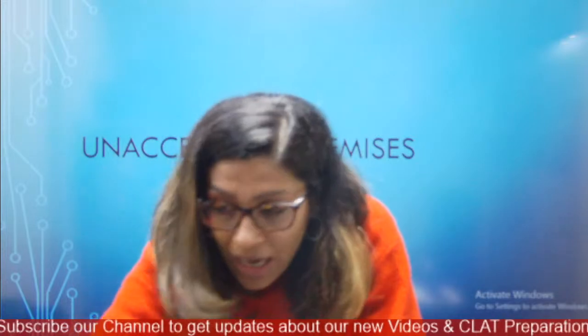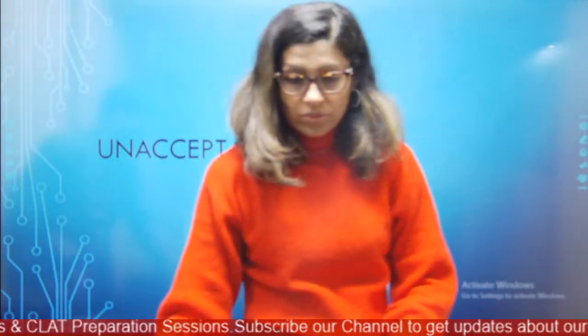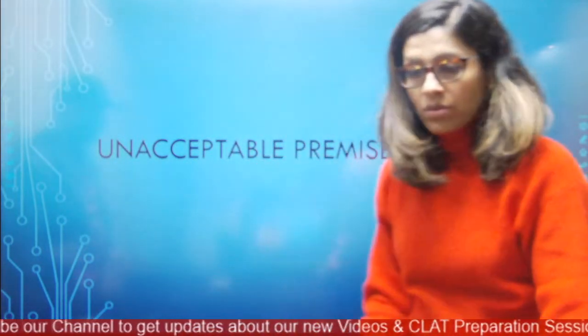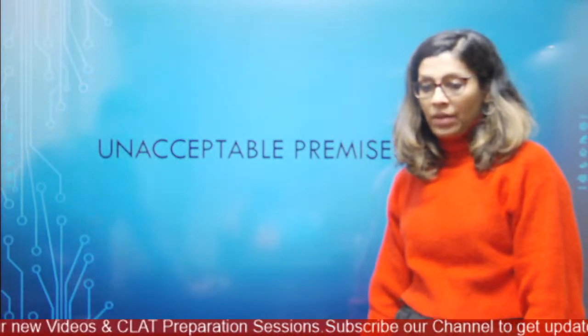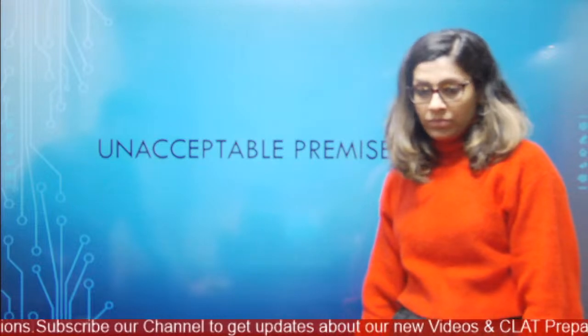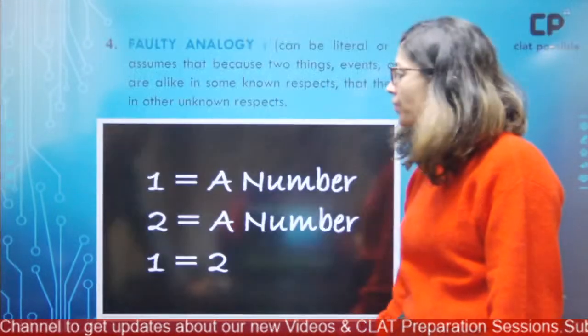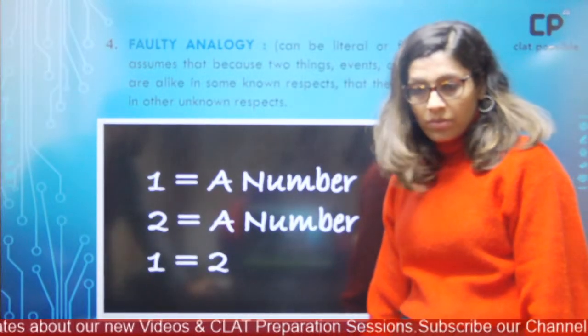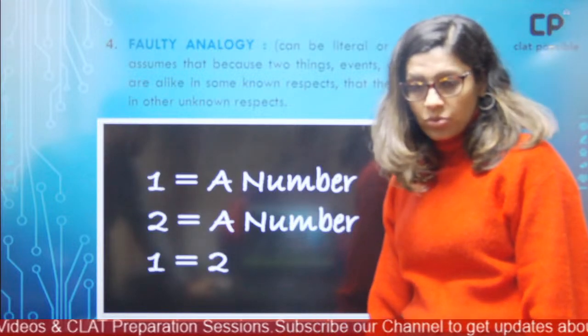Zoom out, sorry, I actually zoomed in. Can you check? Next page. Okay. Should I zoom in or zoom out?